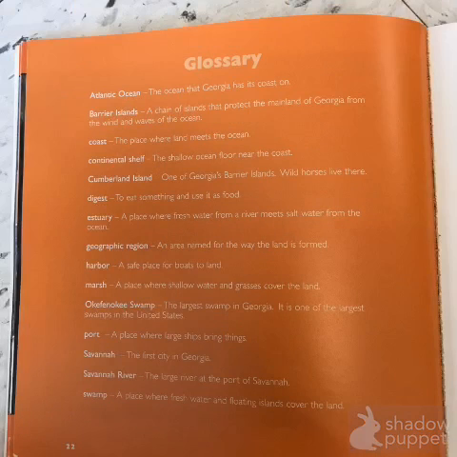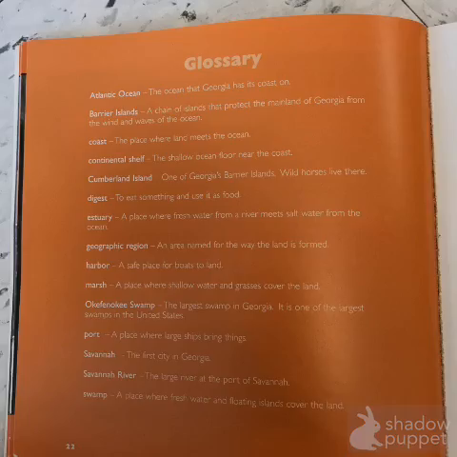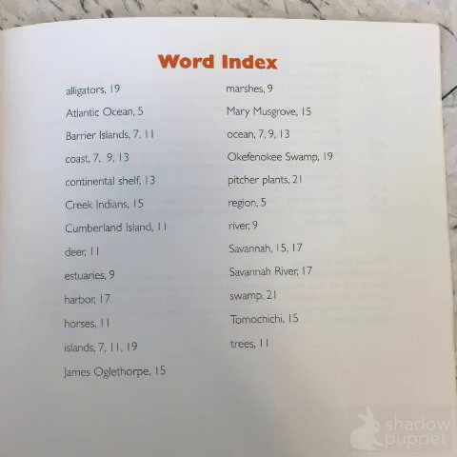This is your glossary. Any of the highlighted words in the text, you can look here and find the definition. Your word index is at the back. It's going to tell you what page number you can find certain words on. If I want to learn more about estuaries, I'm going to look on what page? That's right, page 9.